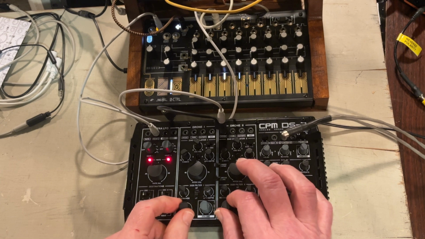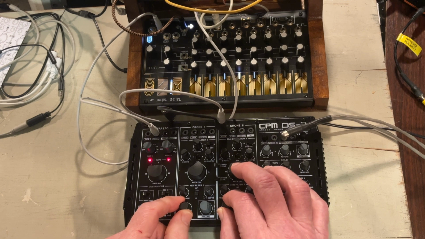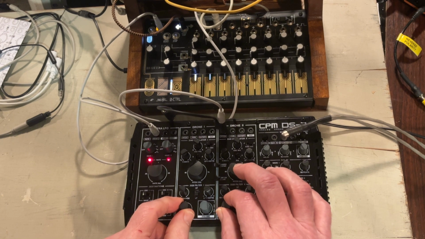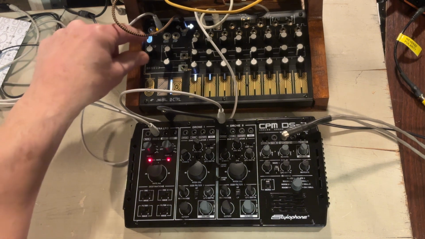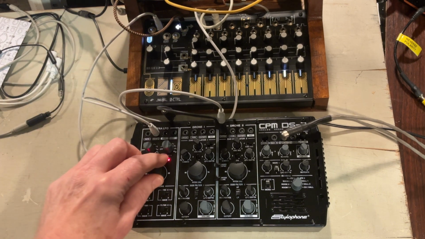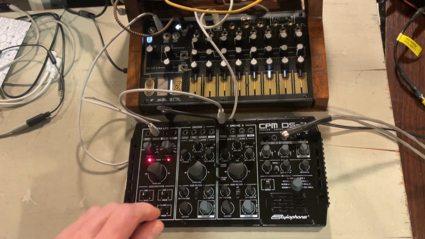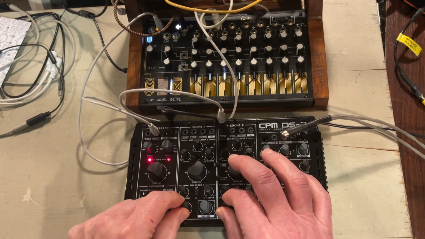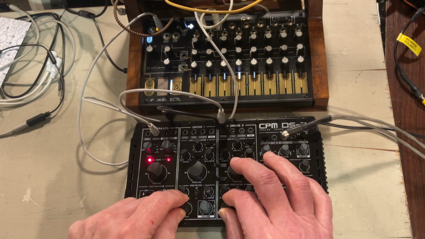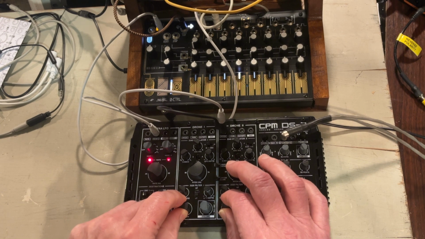So we still got the drone here, and we've got oscillator 2 playing some notes randomly. I want to speed things up just a little bit. And now I'm going to open things up. Has kind of a bagpipe effect.